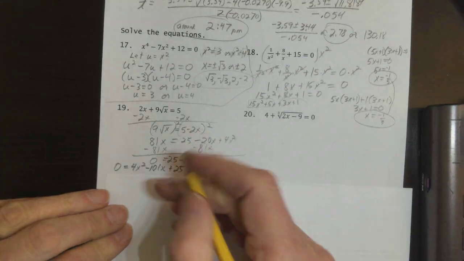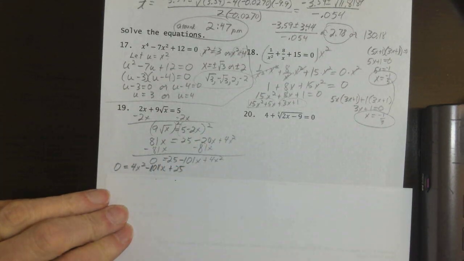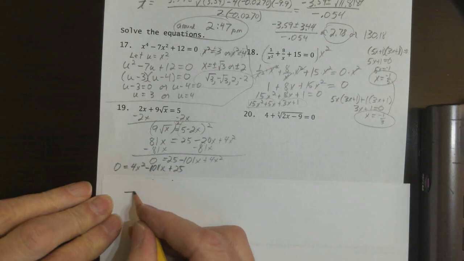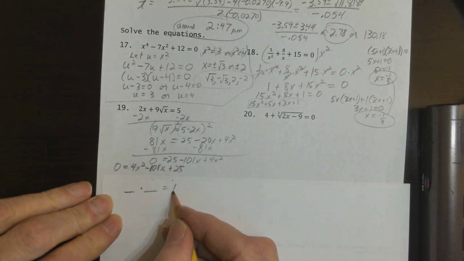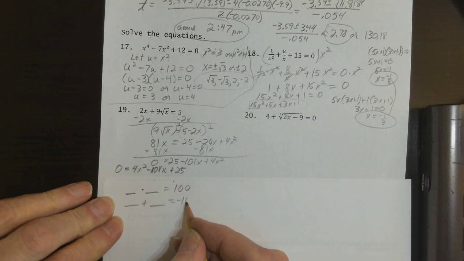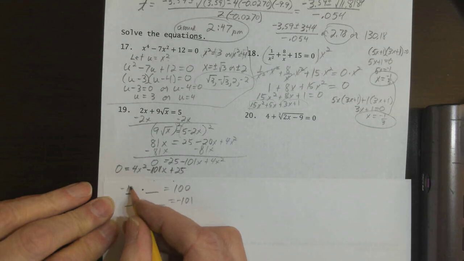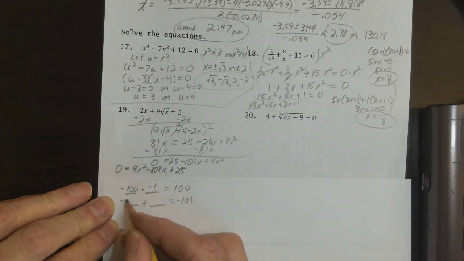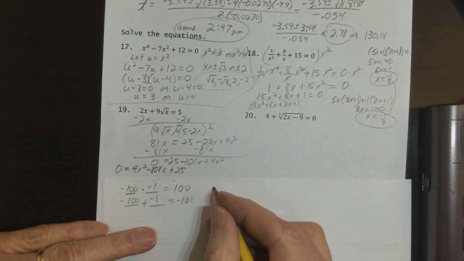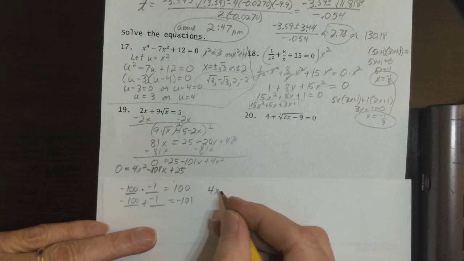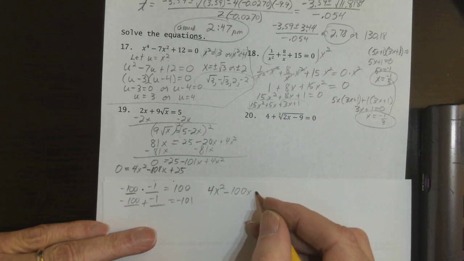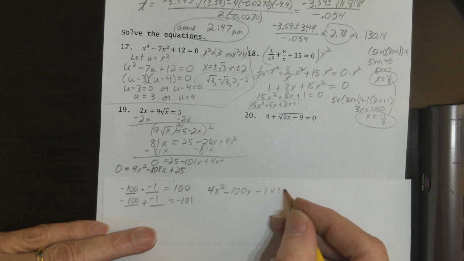Now, believe it or not, 4 times 25 is 100. If you take negative 100 times negative 1 and negative 100 plus negative 1, you get the two things you need. So I'm going to factor this one. 4x squared minus 100x minus 1x plus 25.